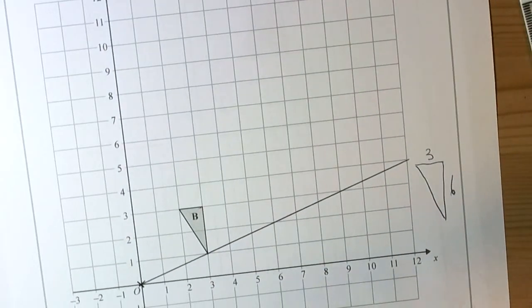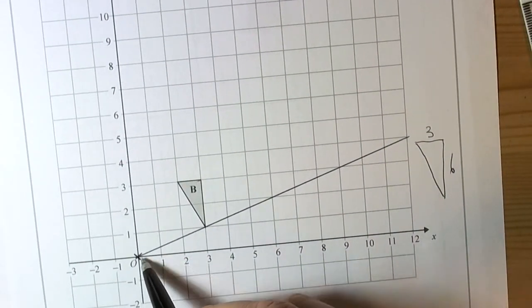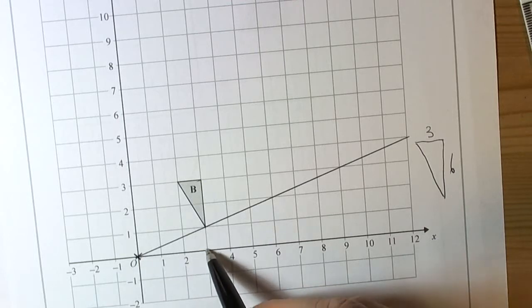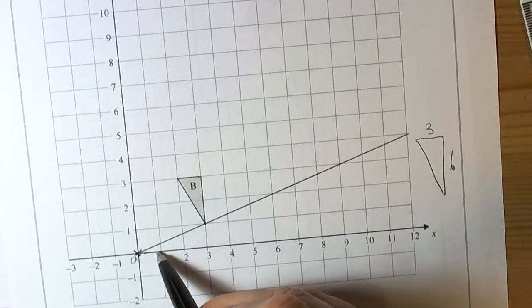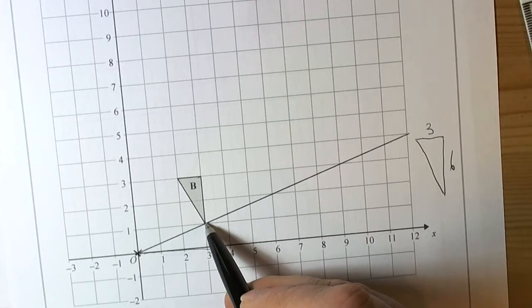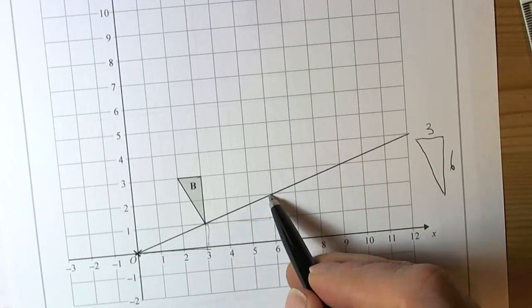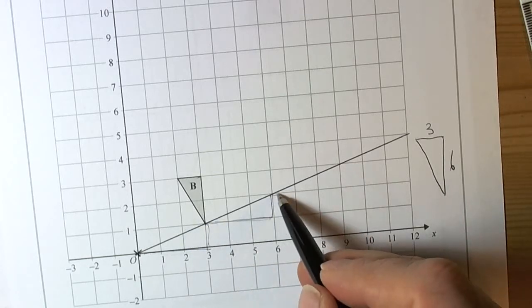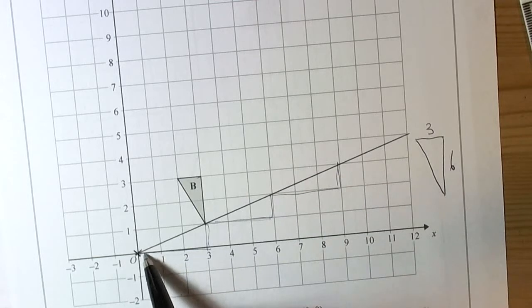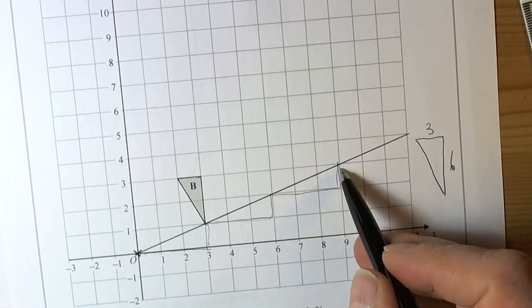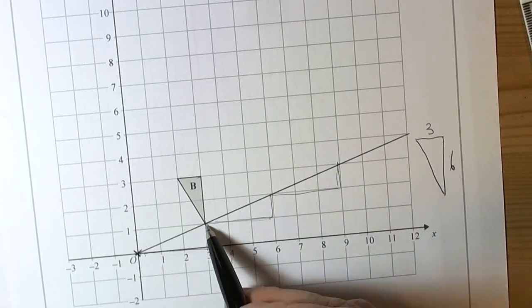Now it says a scale factor of 3. So I've gone 3 squares across and 1 square up to get to there. That's factor 1, and then I have to do that 2 more times to make sure I've done a scale factor of 3. So 3, 1, 3, 1, 3, 1. Technically I've gone 9 across and 3 up, which is treble what 3 and 1 was.